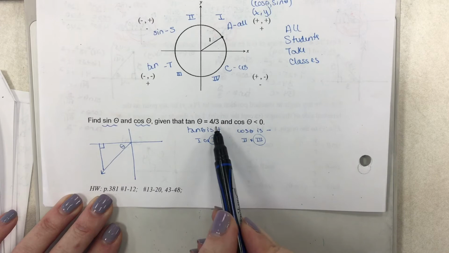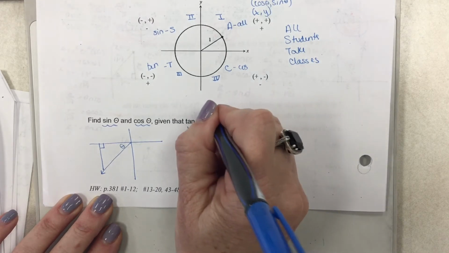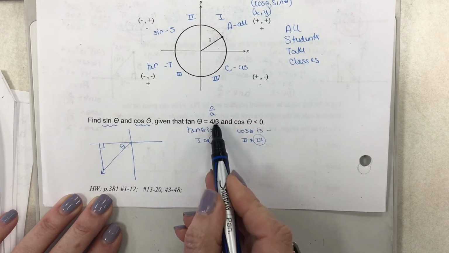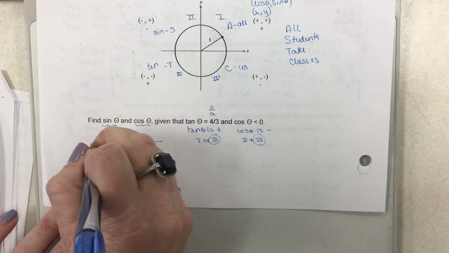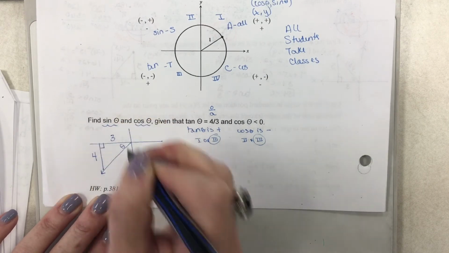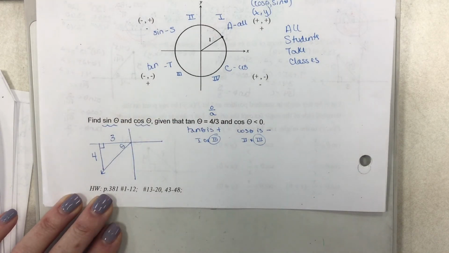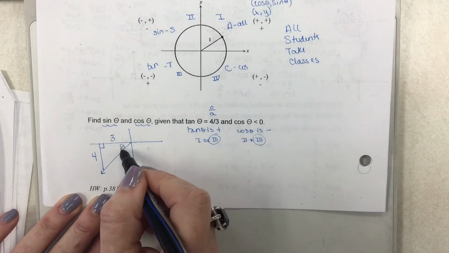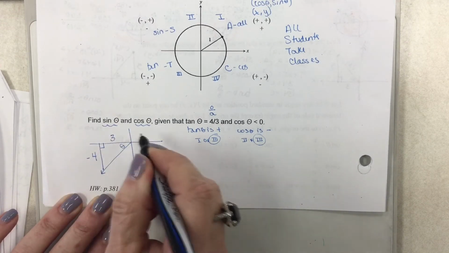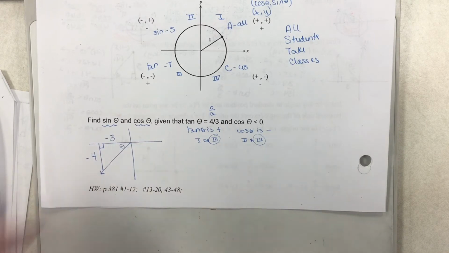So I know that tangent is opposite over adjacent. So opposite is 4, adjacent is 3. I'm in the third quadrant. That's going down, so that needs to be a -4, and that's going to the left, so that needs to be a -3. And if I have -4 divided by -3, that does end up to be a positive 4/3.